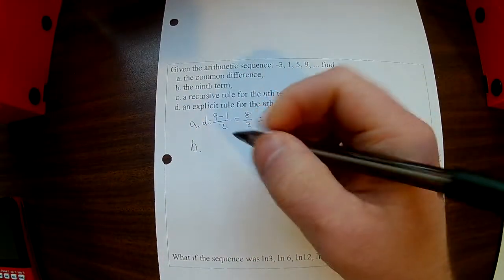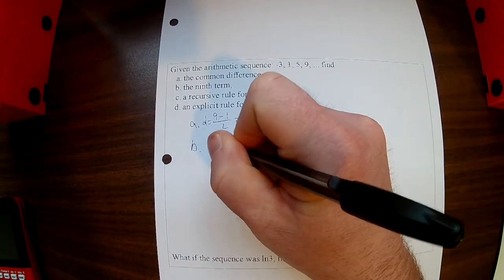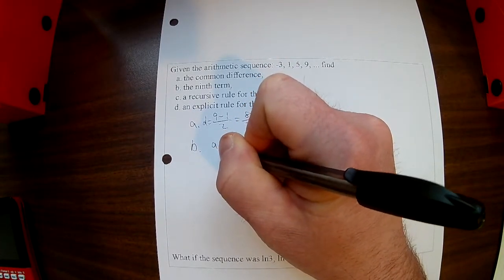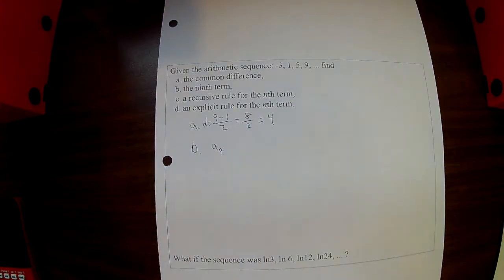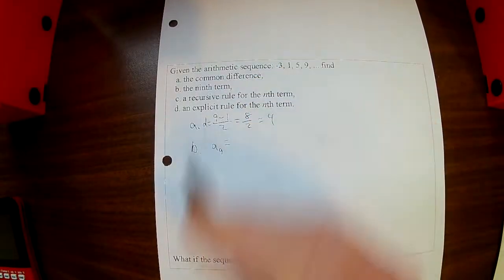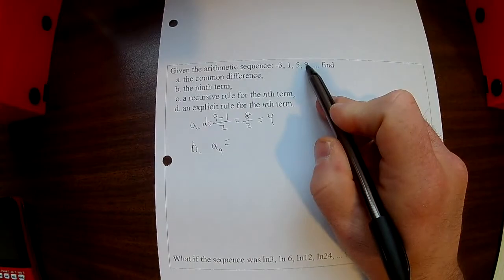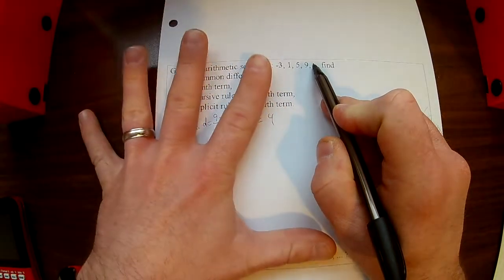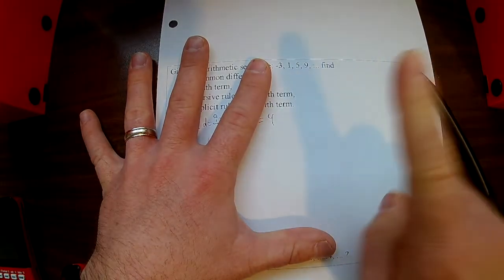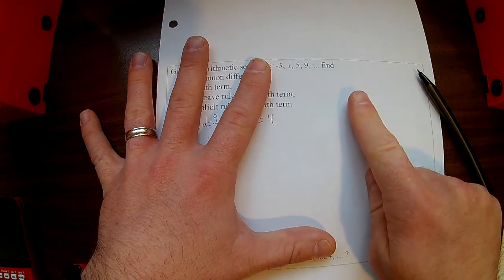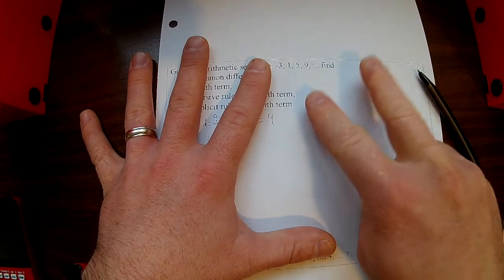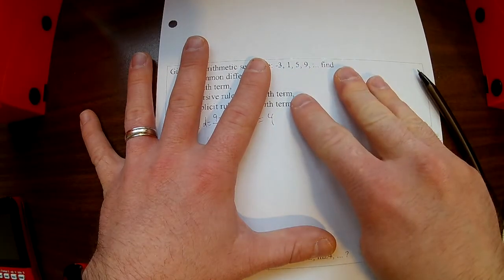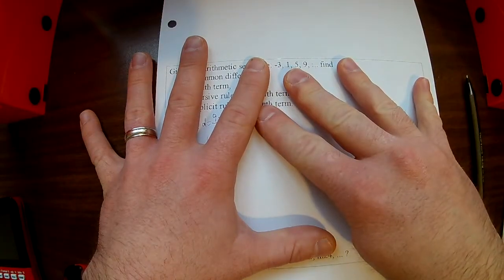B, I want to find, let's just call this sequence A sub n. I want to find A sub 9. Alright? In order to find that one, well, we know we've got the fourth term here. We can find the fifth term is 13, 17, 21, 25, 29, right?